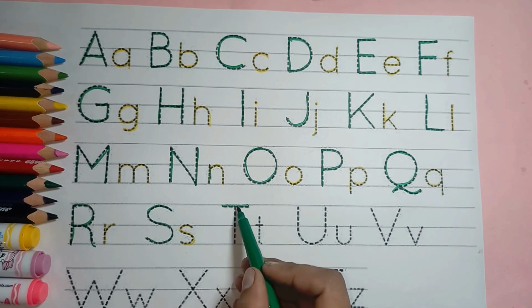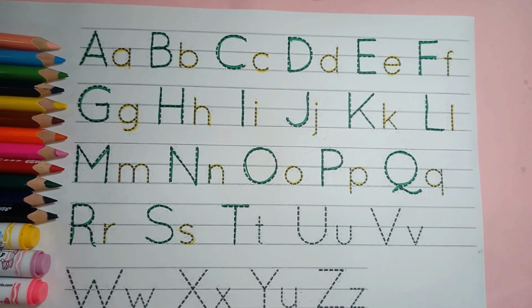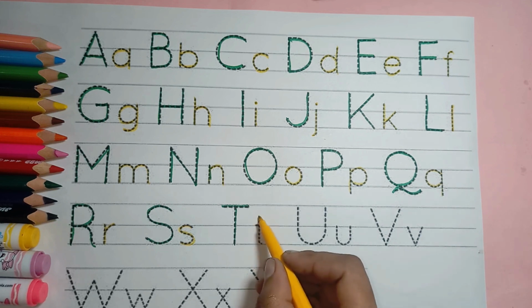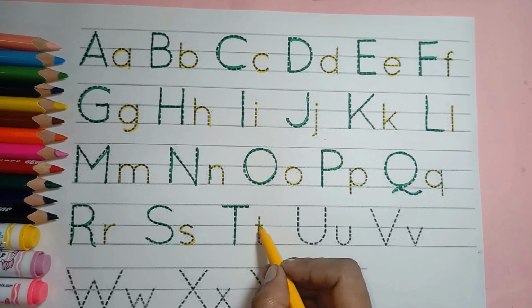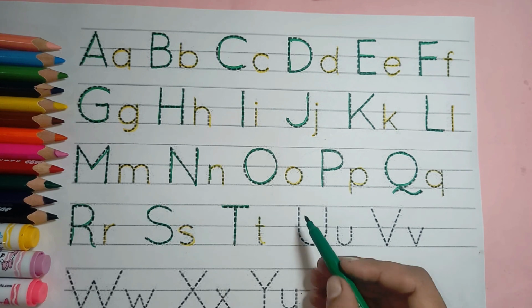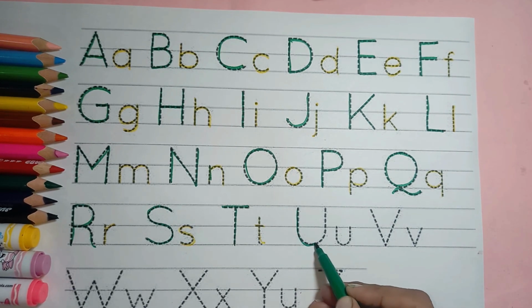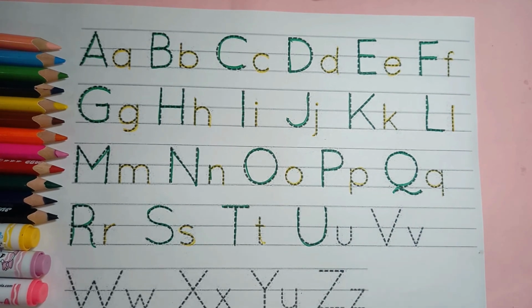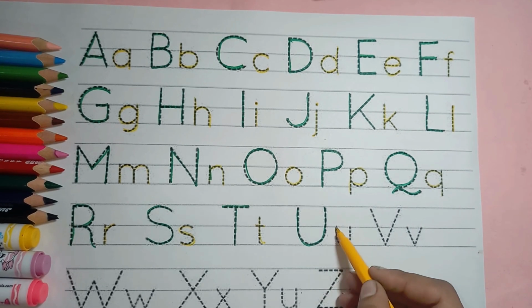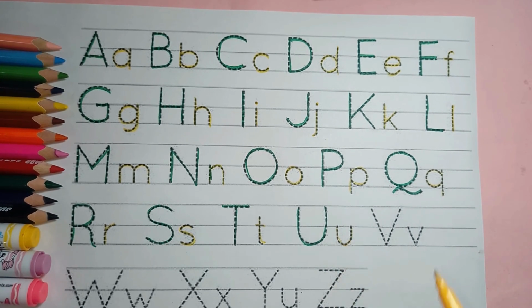Capital letter T. T is for tiger. Small letter T. Capital letter U. U is for umbrella. Small letter U.